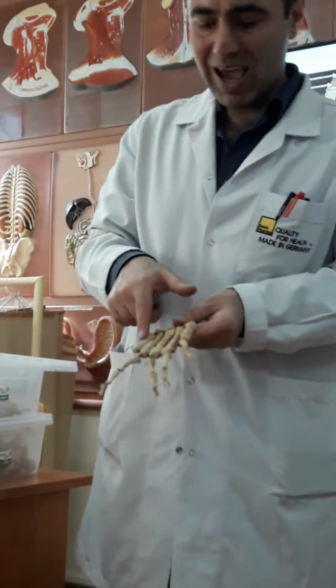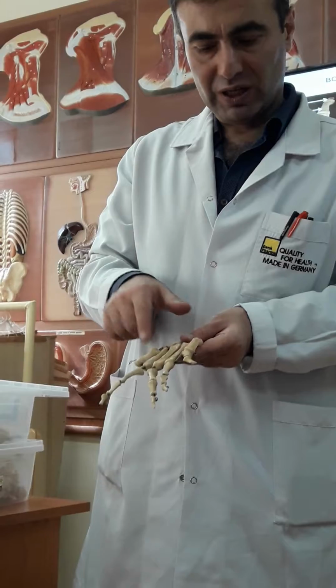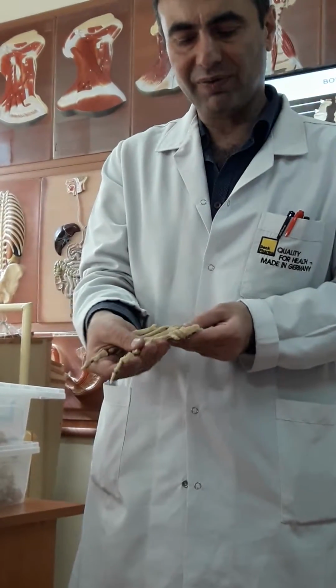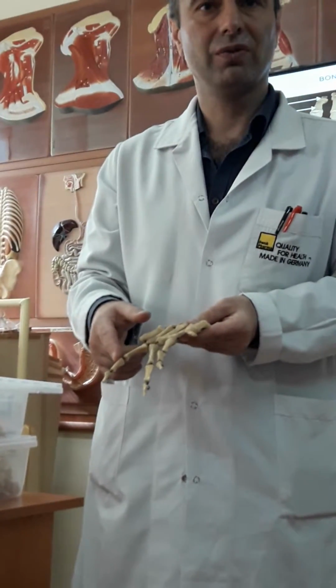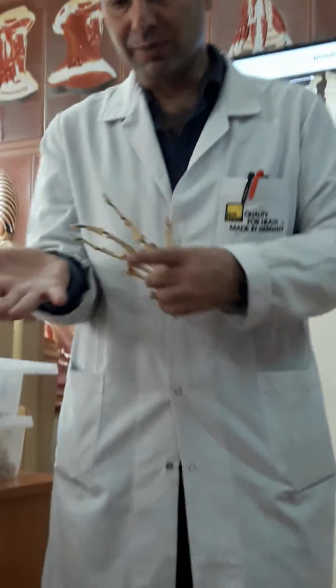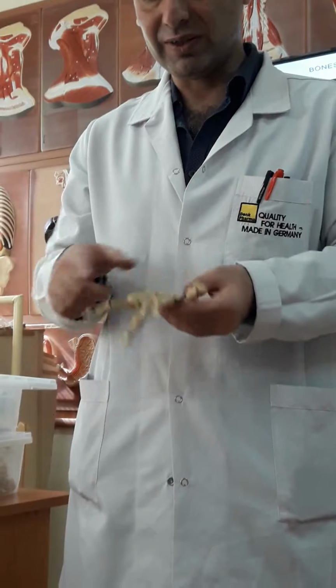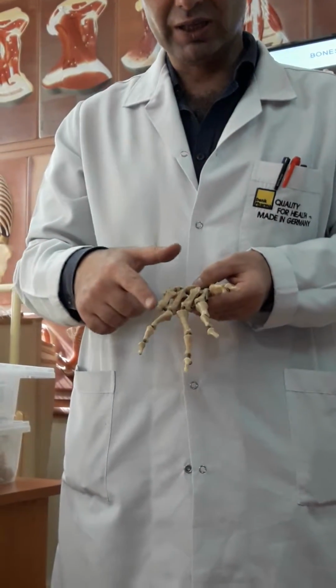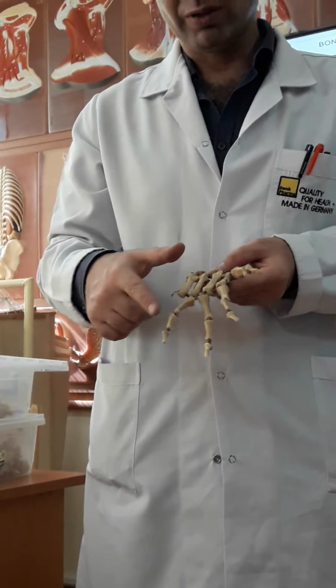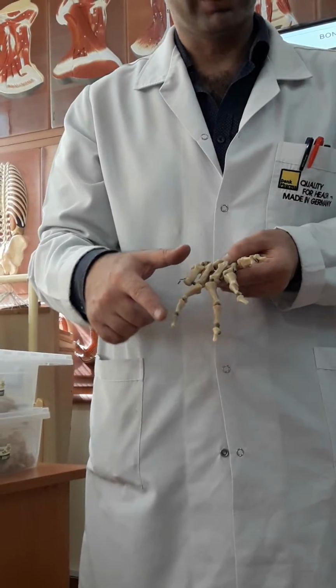Let's say we have 5 metacarpal bones. And finally, it is the phalanges of the fingers. Look everybody here, please. The 5th, 4th, 3rd, and 2nd fingers have 3 phalanges: the proximal, middle, and distal phalanx.